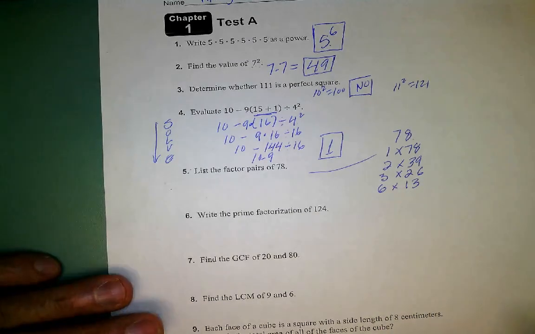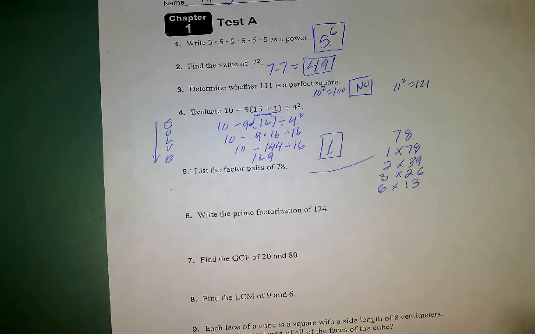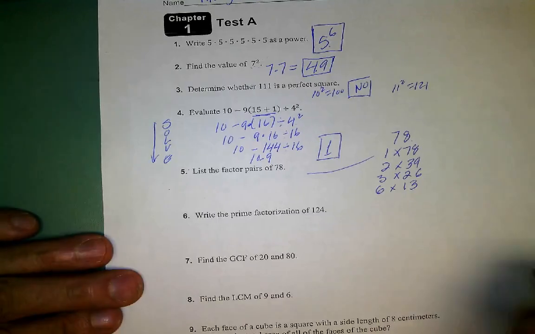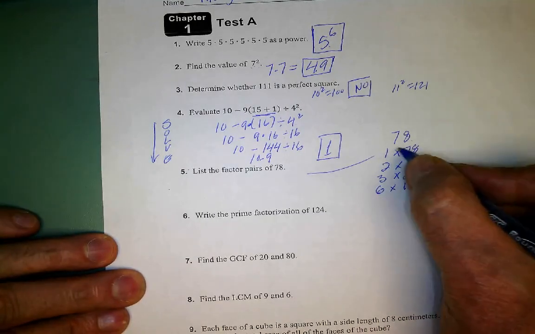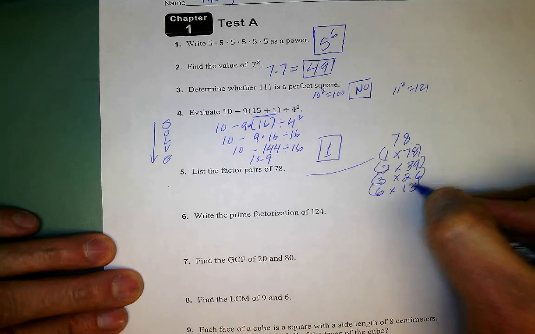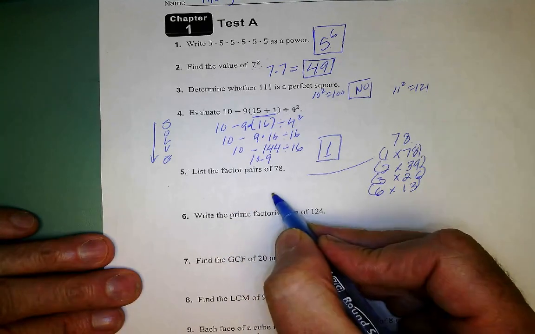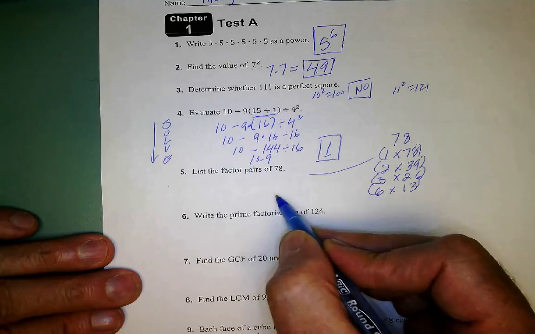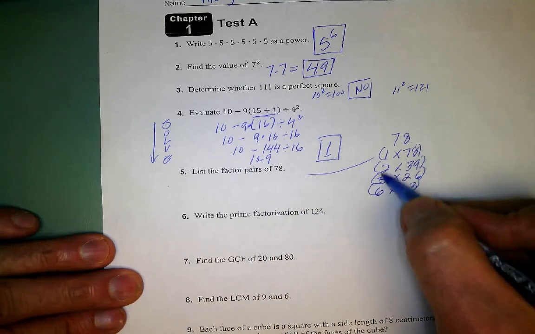And I believe that's all of them. 7 times 11, 77. 8 times 9 is 72. So we are done. Okay? So all the factor pairs are right here. And if it said to list all the factors, I would list 1, 2, 3, or 1 comma 2 comma 3 comma all the way up to 78, all the way around here.